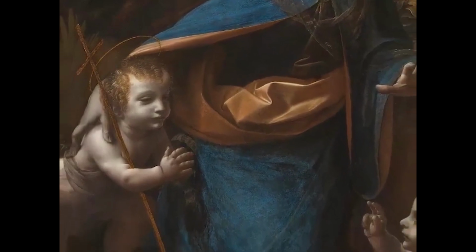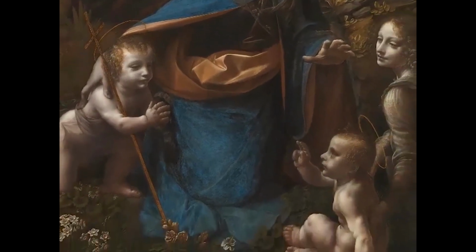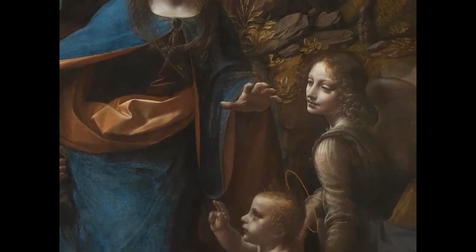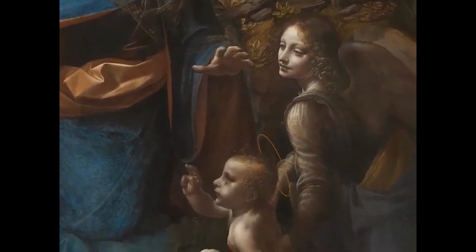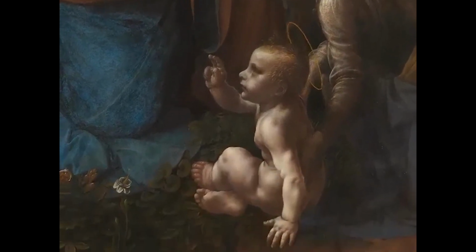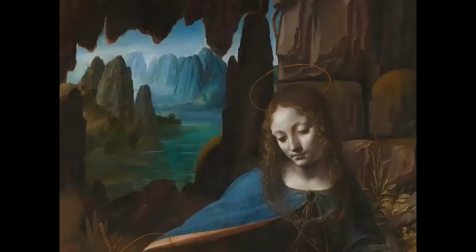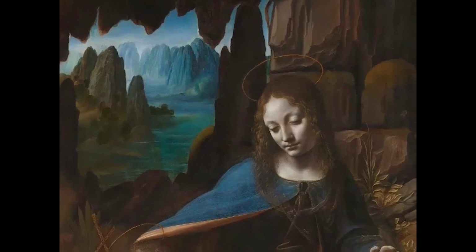But Leonardo's genius didn't stop at these techniques. He also mastered the art of composition to guide the viewer's eye. In The Virgin of the Rocks, your gaze is led naturally from one figure to the next, following their gazes and gestures, before exploring the details of the rocky grotto. It's like a dance choreographed by the artist himself.